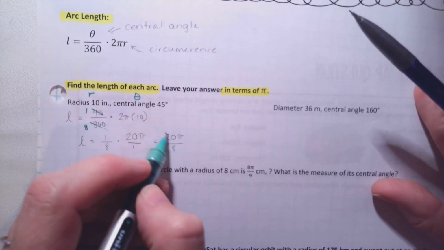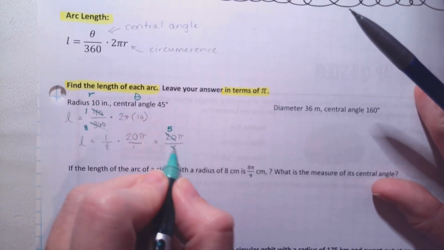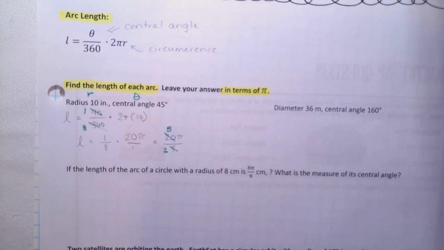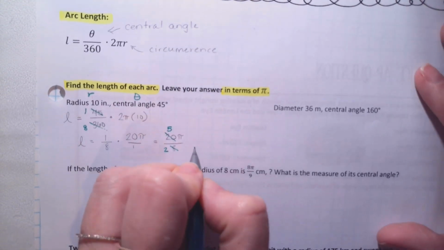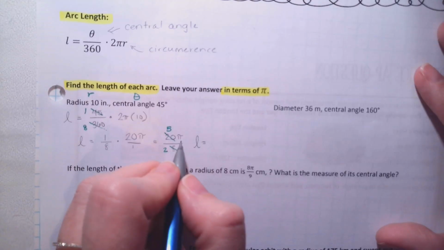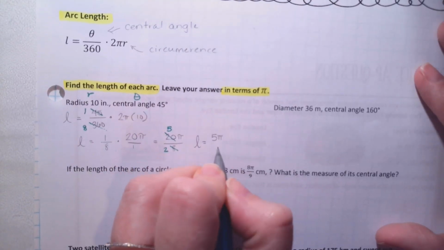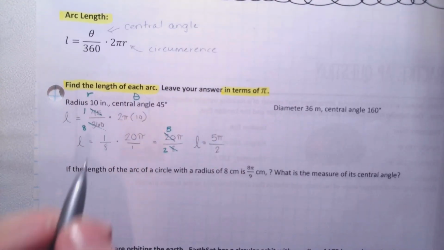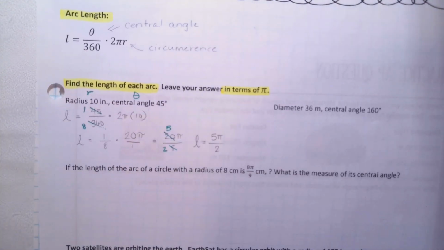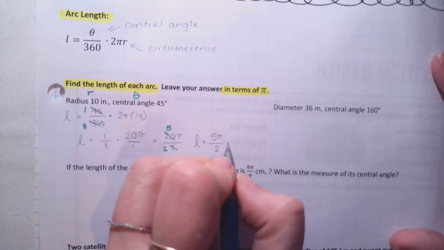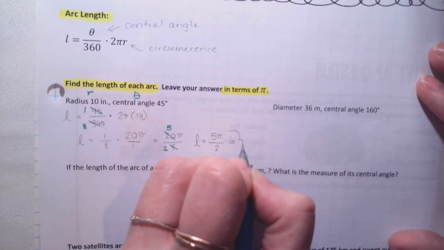Both of these divide by 4. That would give me a 5. That would give me a 2. So the final answer for my arc length in terms of pi is 5 pi over 2. And these were measured in inches. And since it's just a measure of length, it's not a measure of area, we would just label it with inches.